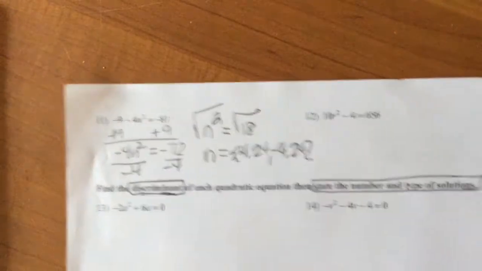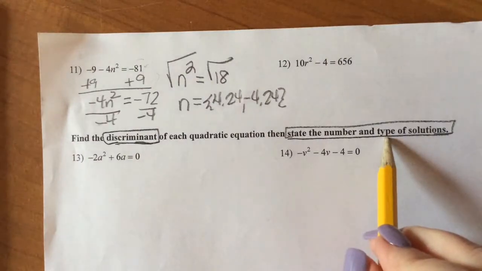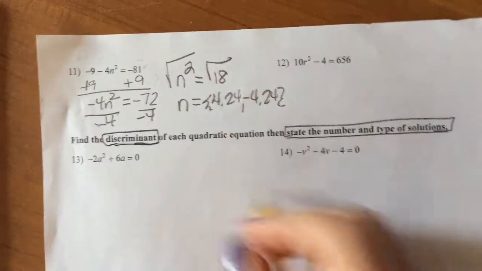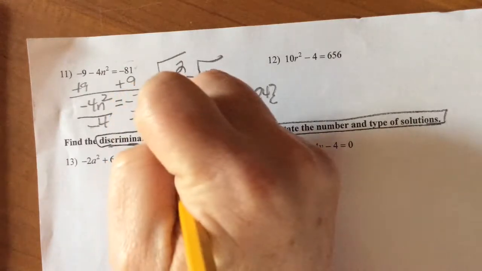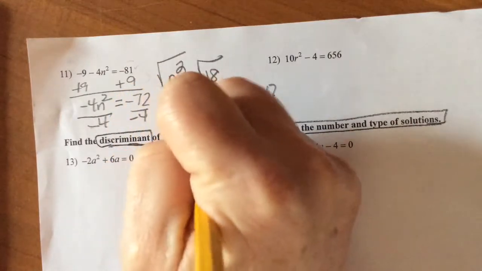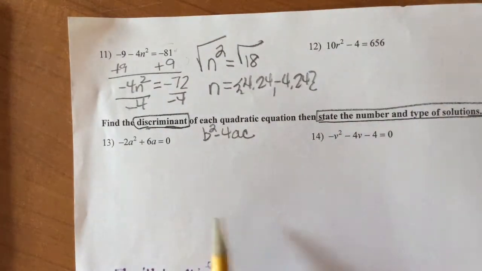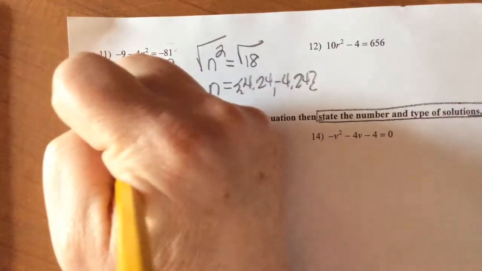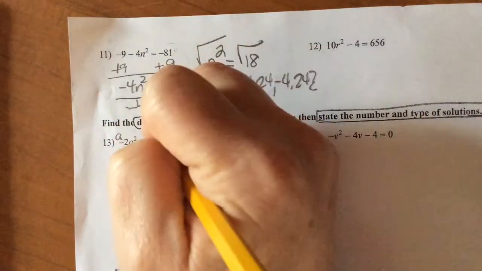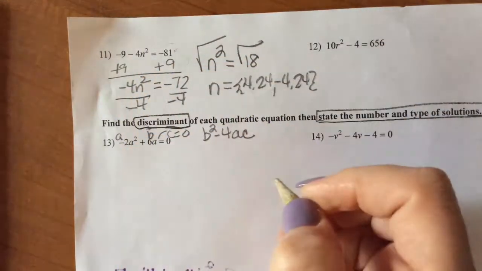Okay? All right. For 13 and 14, find the discriminant and state the number of solutions. Your discriminant is kind of the inside of the quadratic formula. It's b squared minus 4 times a times c. So, let's take a look. I got a negative 2. That's your a. That's my b. My c usually is my number in here. So in this case, c is going to be 0.